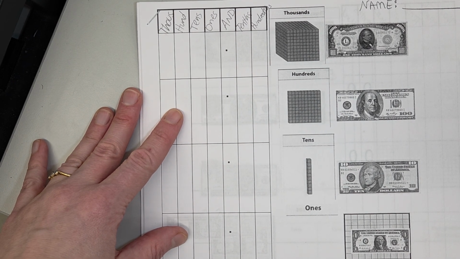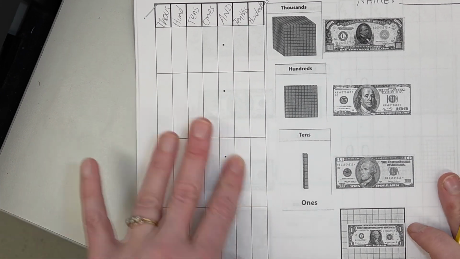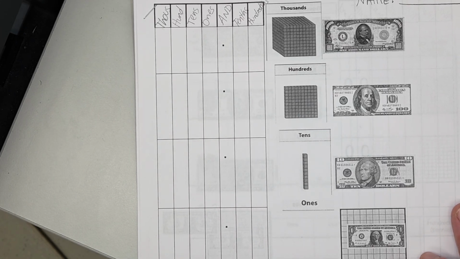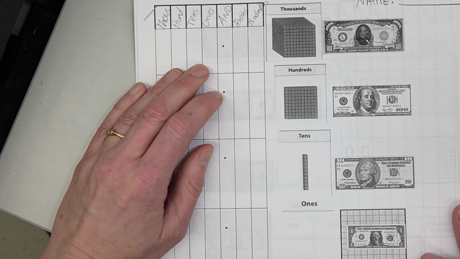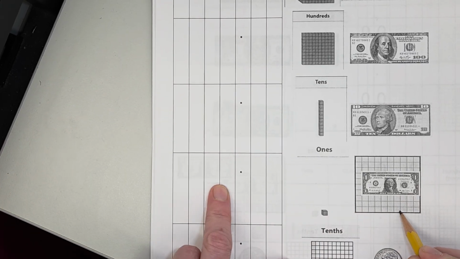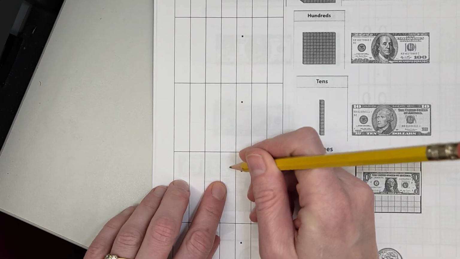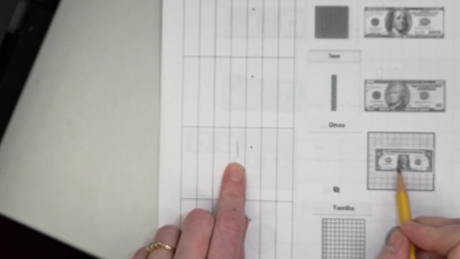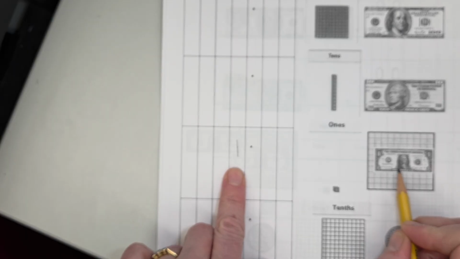Okay, everyone, this is a review of decimals and how we multiply decimals by place values or by multiples of 10. I want us to start by thinking about $1. Okay, we're going to put that 1 in the ones column here. So please do that with me. Our $1 goes in the ones column.